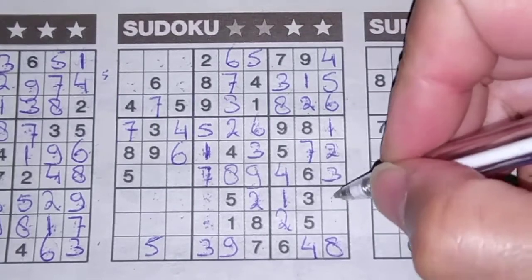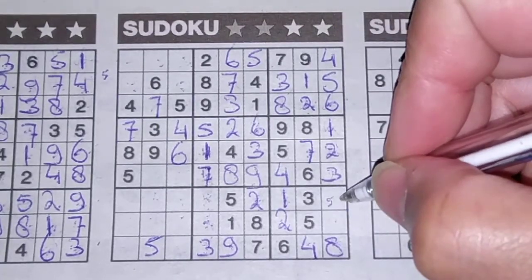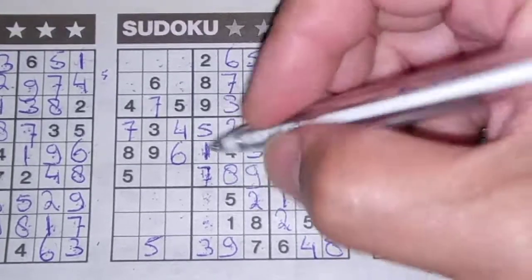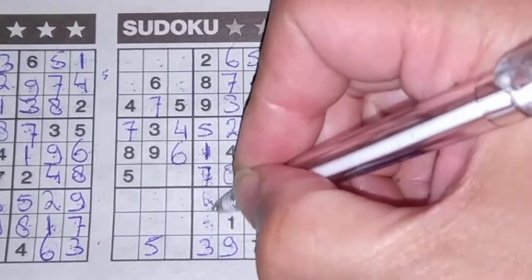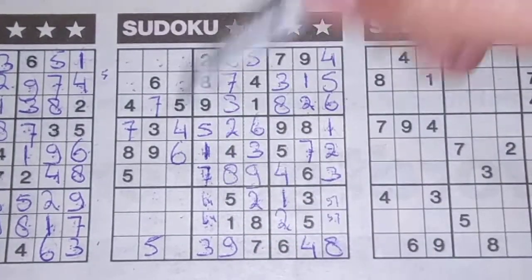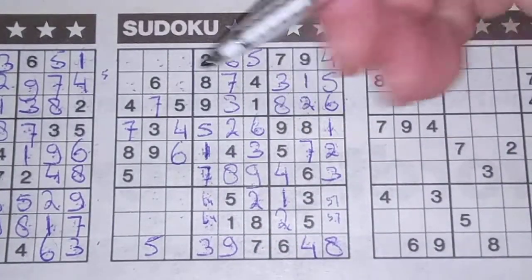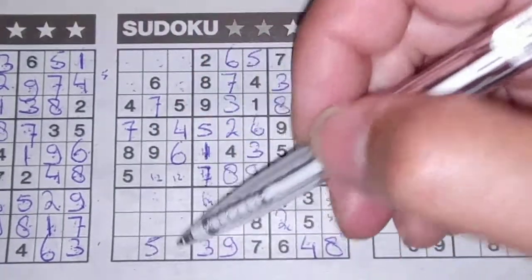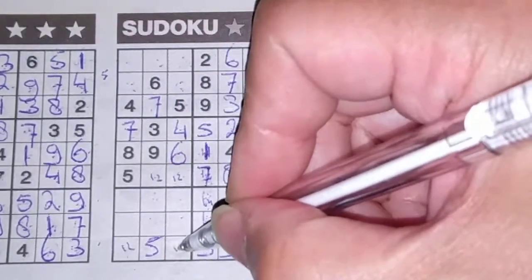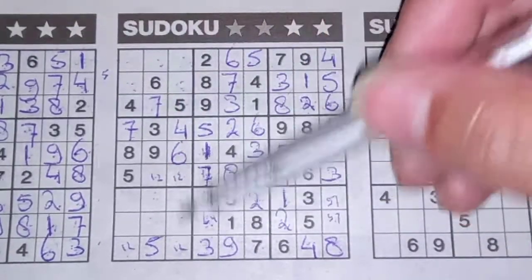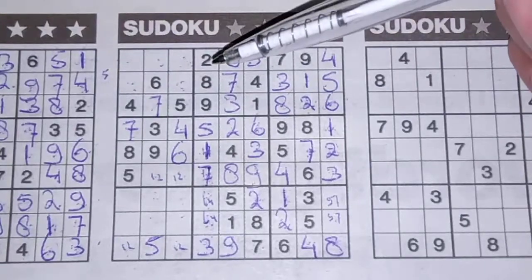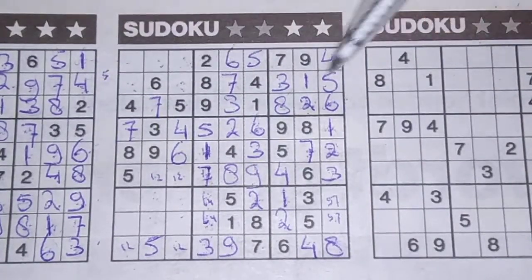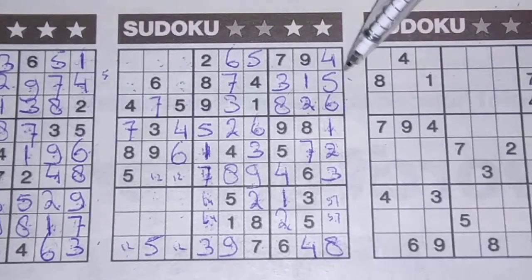These 2, 9 and the 7. These 2, 6 and the 4. These 2, 1 and the 2. These two, 1 and a 2. And look, we have a pair here. These two, the 9 and the 1.